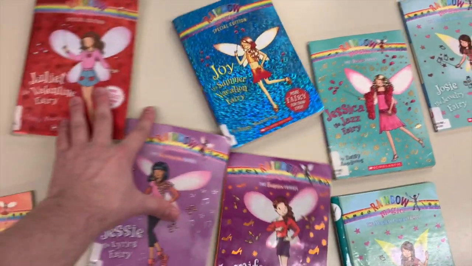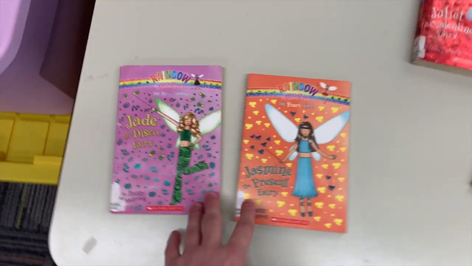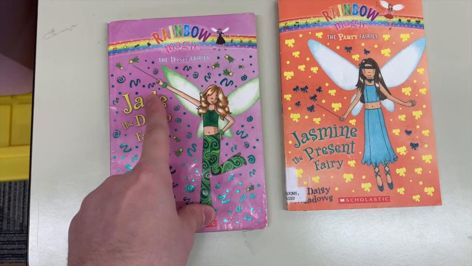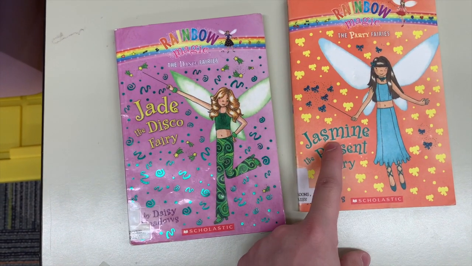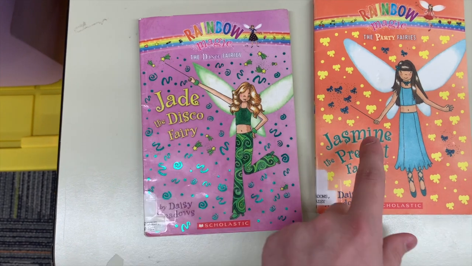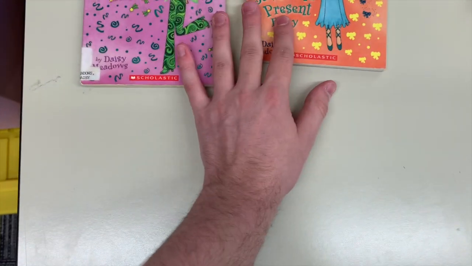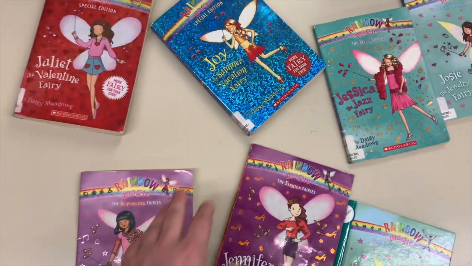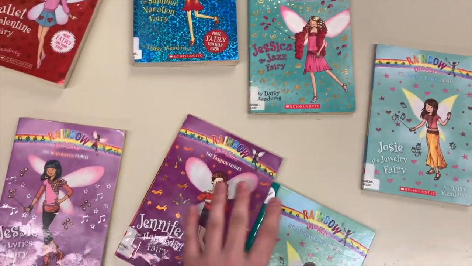Okay, so I'm going to set the rest of them aside. Now, we have to have a tiebreaker between these two. So, JAD or JAS. Now, D comes before S, so Jade is first and Jasmine is second. All right, let's go back to all of these over here.